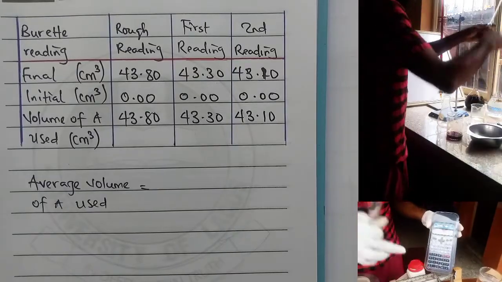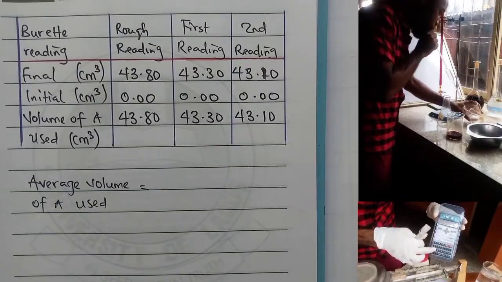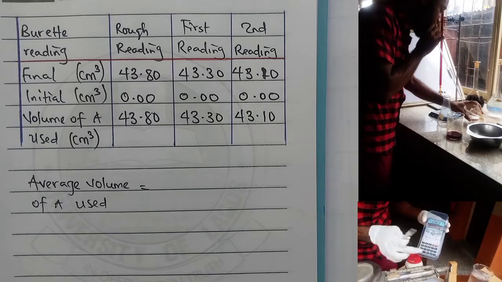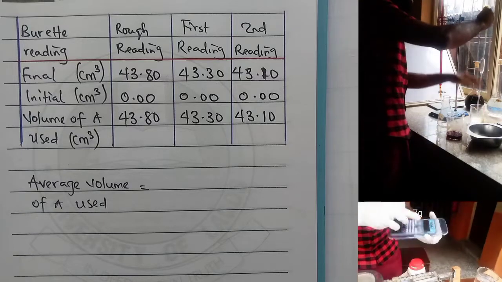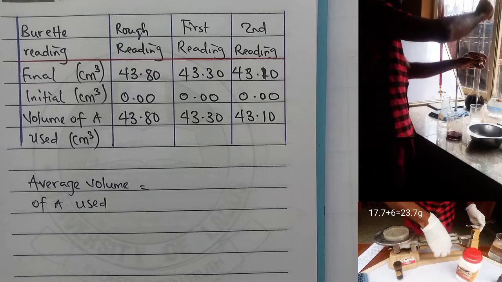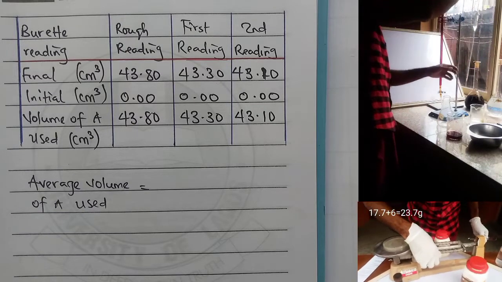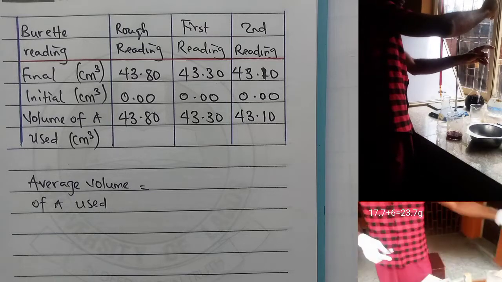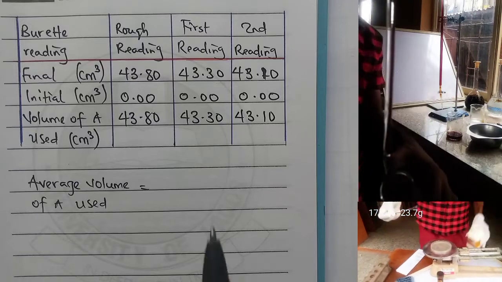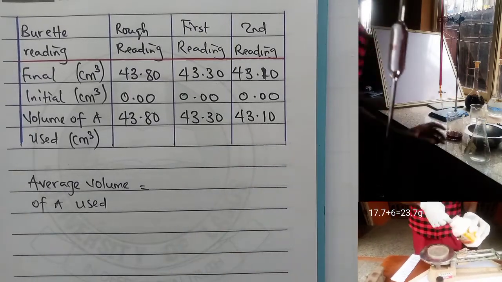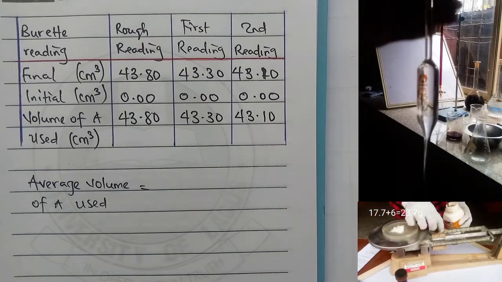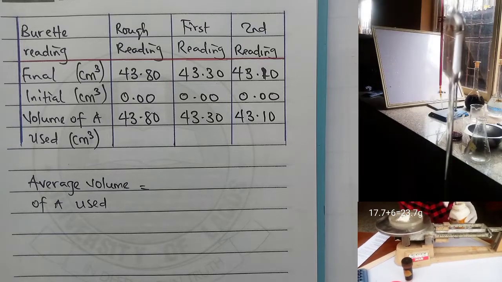Average volume of A used in this titration is supposed to be 3, but the volume of solution A used are much. Look at 43. If you do it up to 3 times, you will consume more than you are being given in school, and therefore I only did 3 times. The first one was the rough work, the second one was the first reading, and the third was actually the second reading. And I noticed there is a concordance value here, which is the difference between these, giving me 0.2. Therefore, let me just work with the first and second reading as you saw in the video.